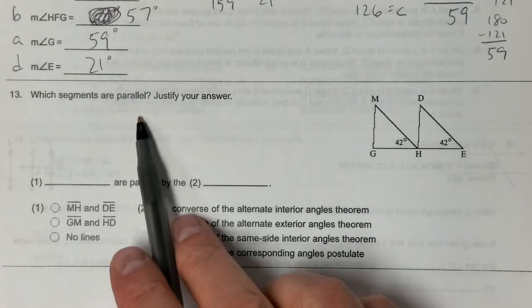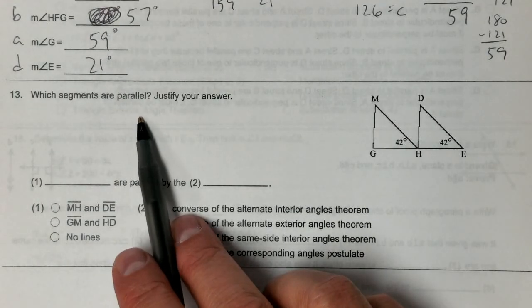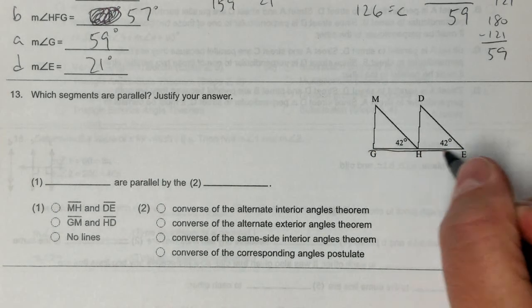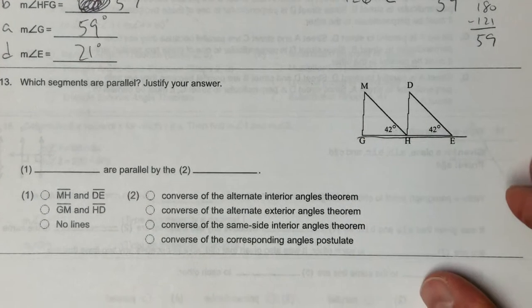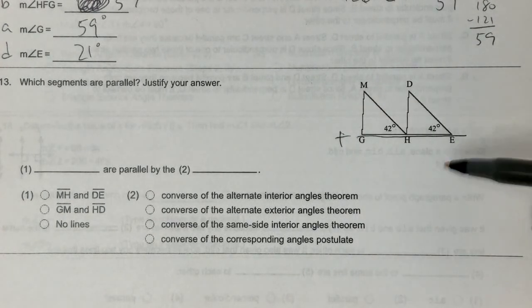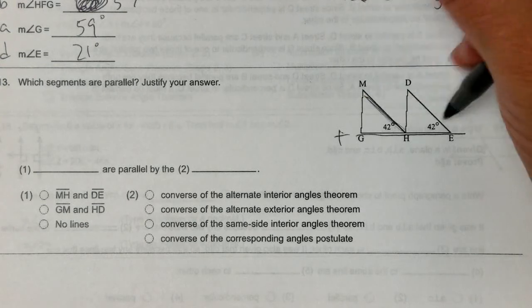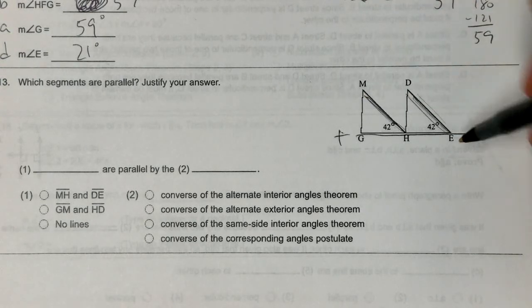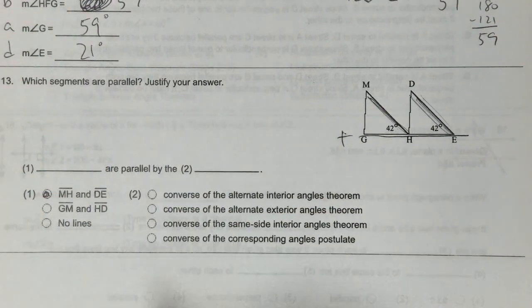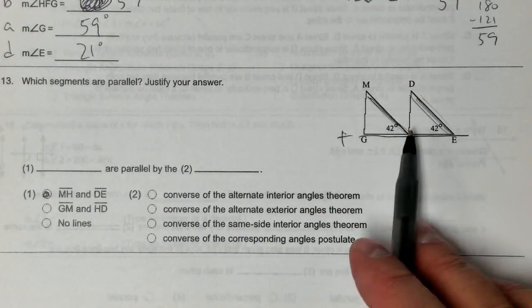Okay. The next one says, what segments are parallel? So this is your transversal because it touches both of the 43s. And so it's got to be this one with this one, MH and DE. And those are corresponding.